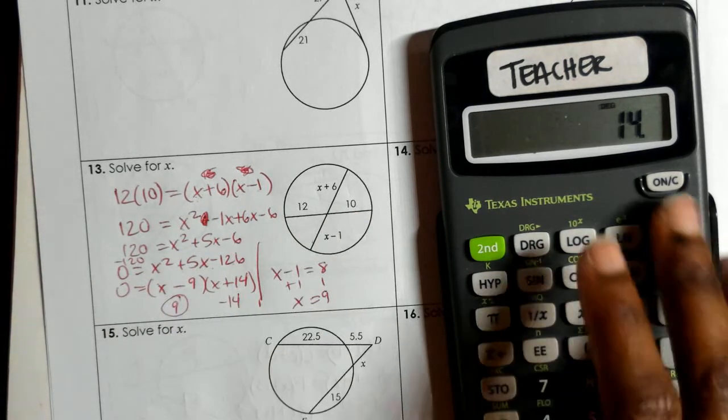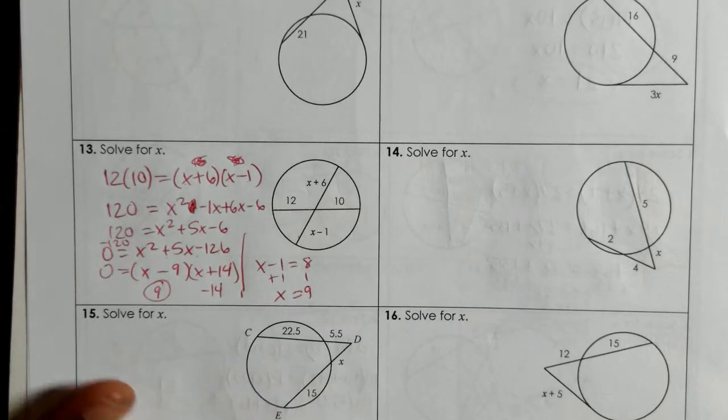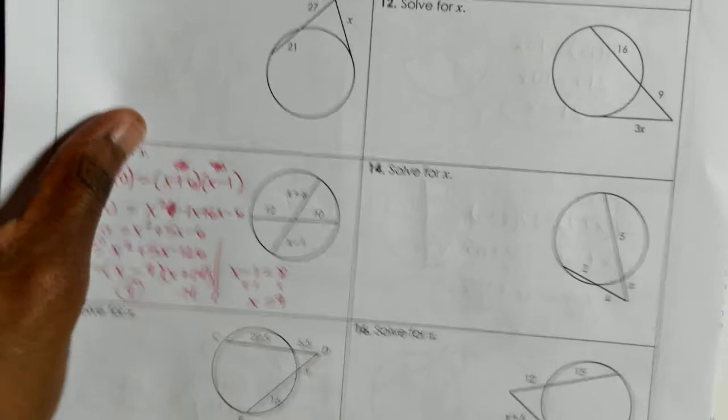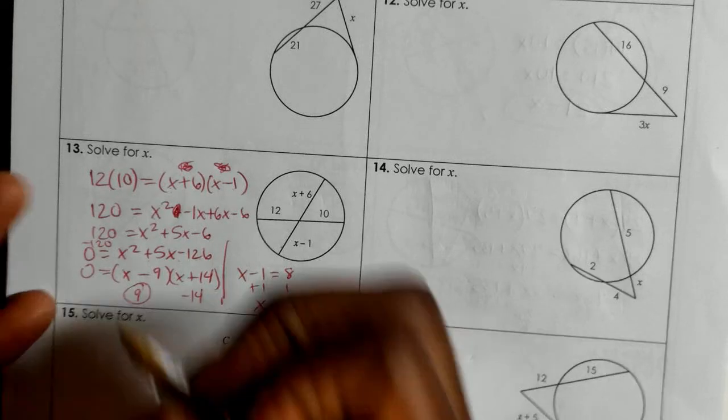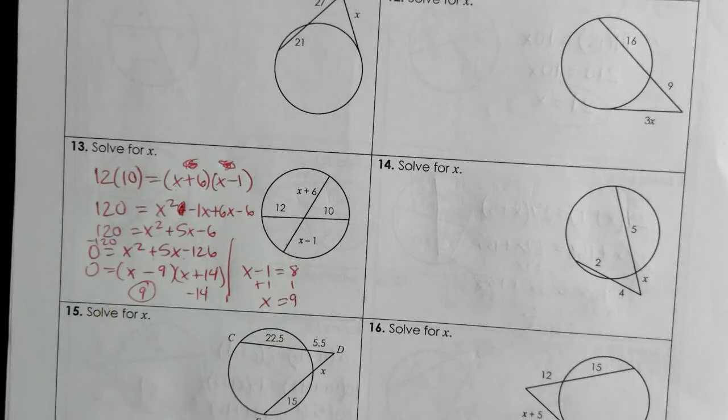Okay, so those require a little bit of effort. If you can get the setup part, I'm good with that. You don't actually have to do any of this on the EOC. So if you can set the ones that are quadratics up, it's a good little challenge for practice to solve it, but it's not essential.